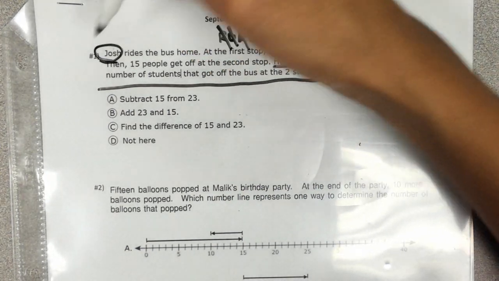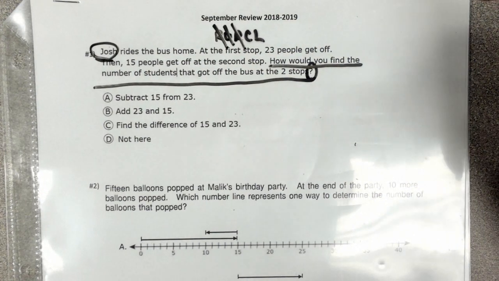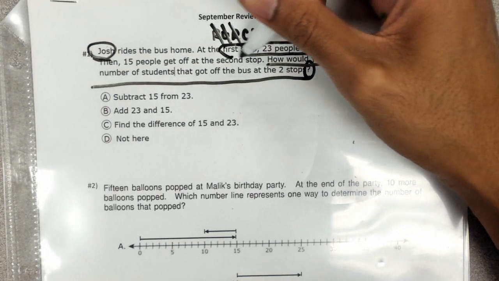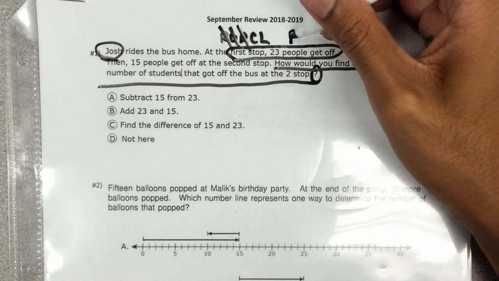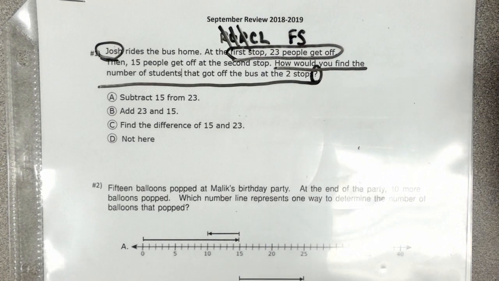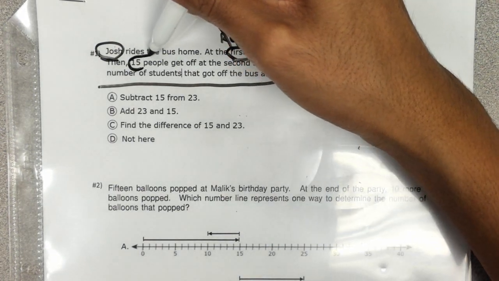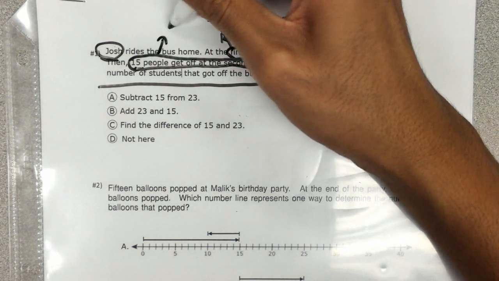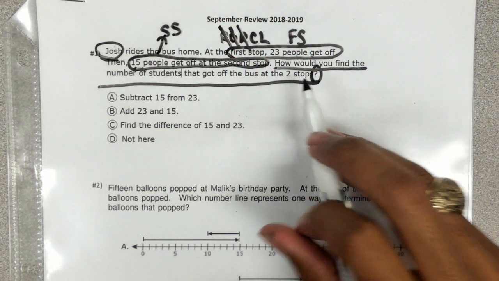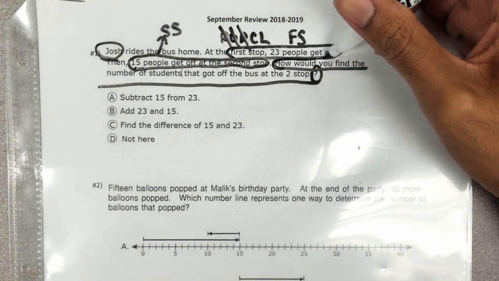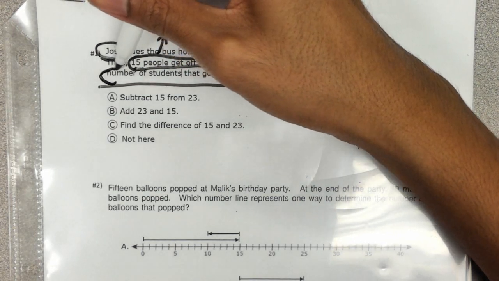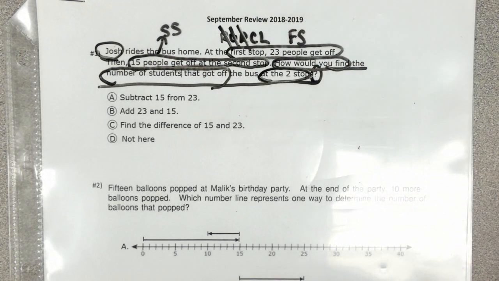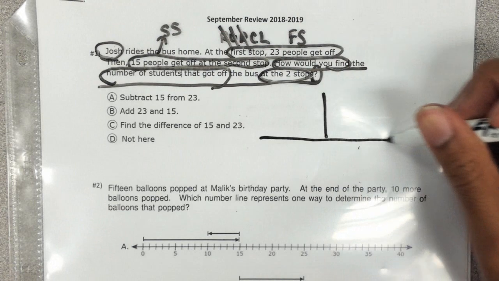I'm going to circle Josh because this question is about him. And then I'm going to circle that at the first stop, 23 people get off. And I'm going to label that first stop because there's more than one. Next, I'm going to circle 15 people get off at the second stop. And I'm going to label that second stop. In the question, I'm going to circle how would you find, and then number of students that got off at the 2 stops. Now I can start my 3-step.